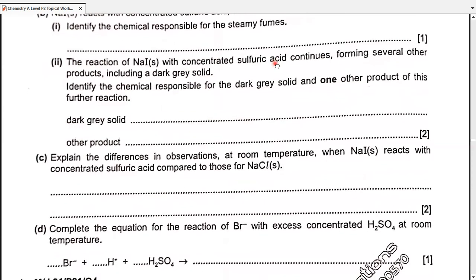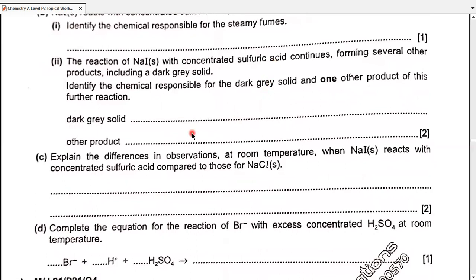The reaction of sodium iodide with concentrated sulfuric acid continues, forming several other products, including a dark gray solid. Identify the chemical responsible for the dark gray solid and one other product of this further reaction. Dark gray solid. Iodine. Perfect. Other product?